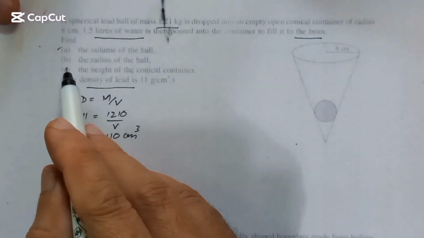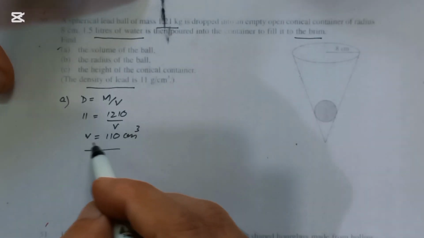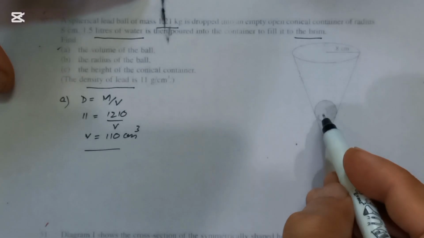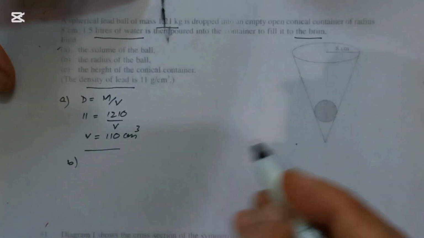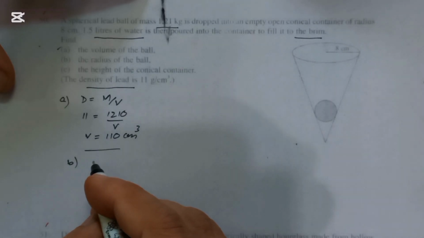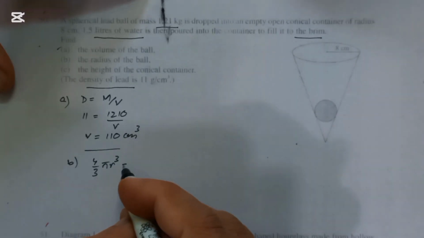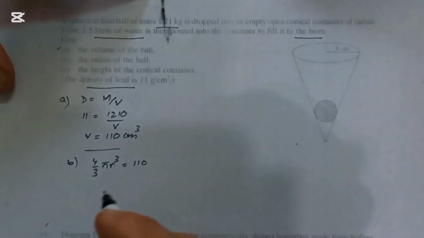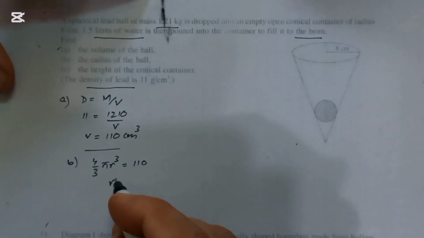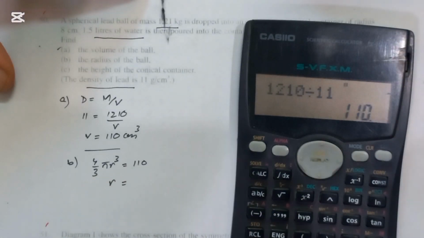B part is find the radius of the ball. Okay, so this is the volume of the ball now, and radius of the ball is the requirement. So ball is a sphere whose volume is 4 by 3 pi r cube, which is 110. From here we will find the value of r.